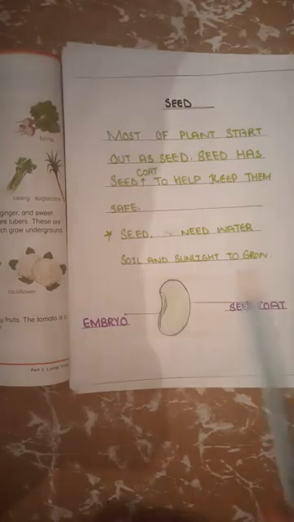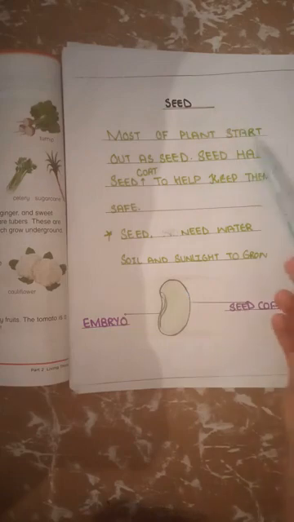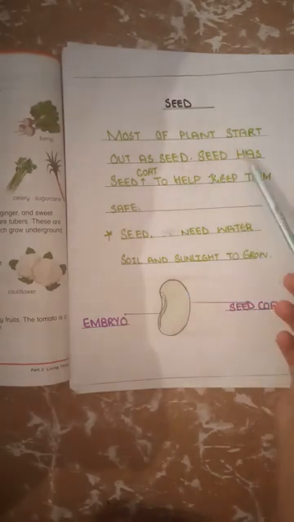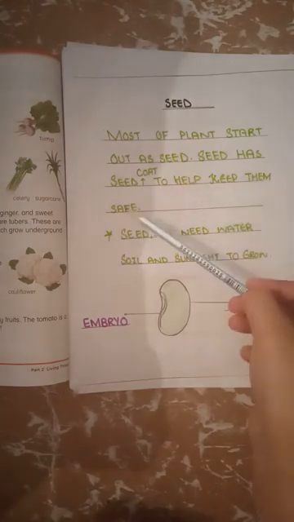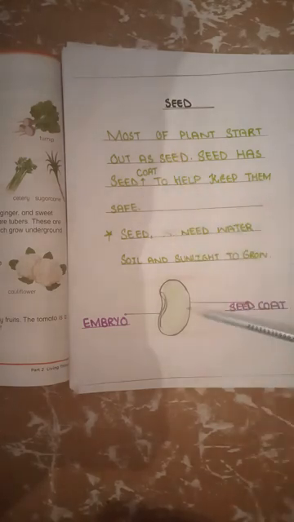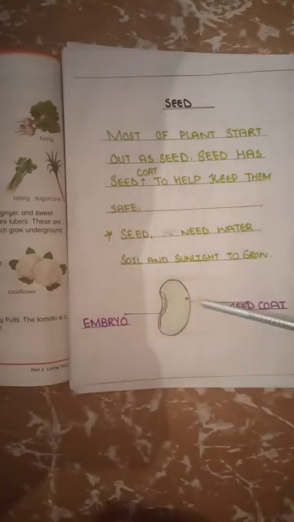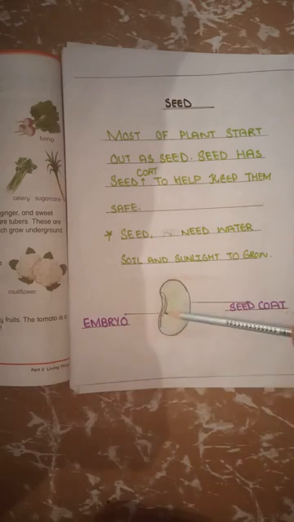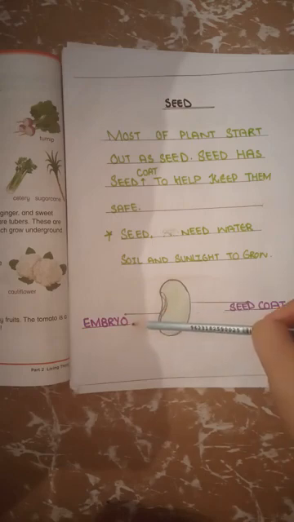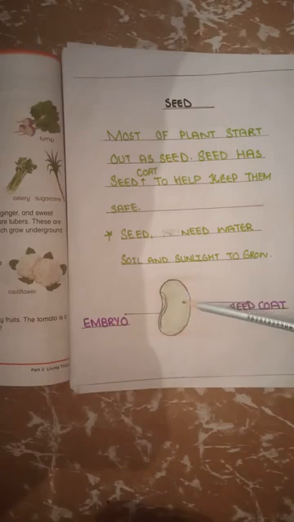The life of most plants starts out as a seed. A seed has a seed coat to help keep it safe. The seed coat is the outer covering of the seed, which helps to protect the embryo. The embryo is the small baby plant present inside the seed, and this embryo can grow into a new plant. So the seed coat helps to protect the seed from drying out or from damage.